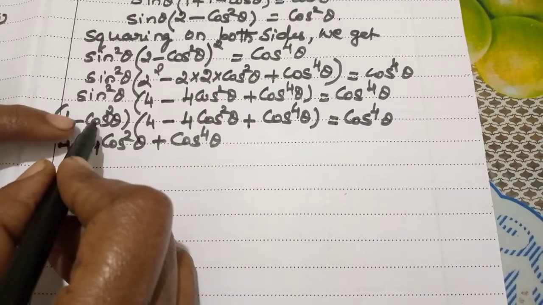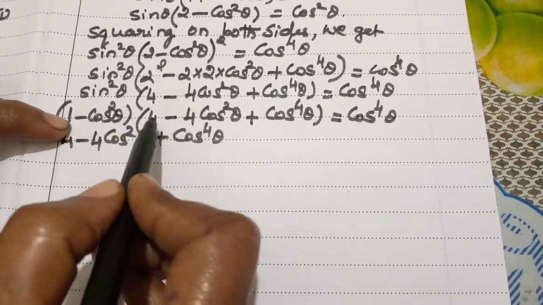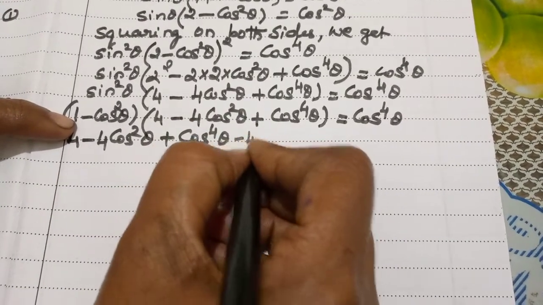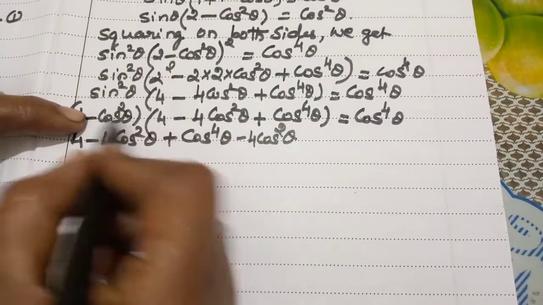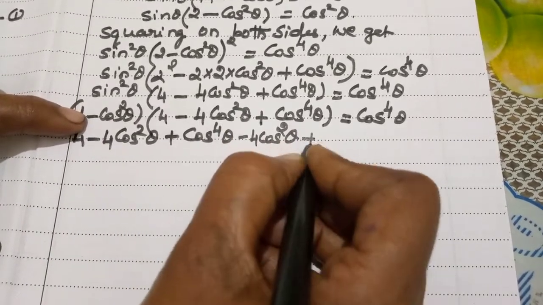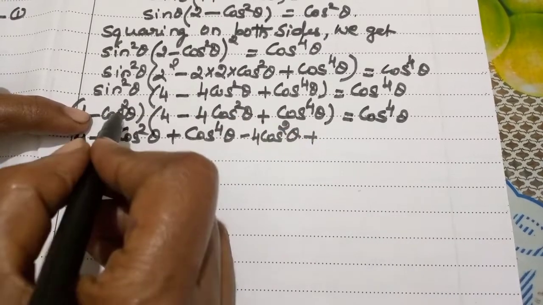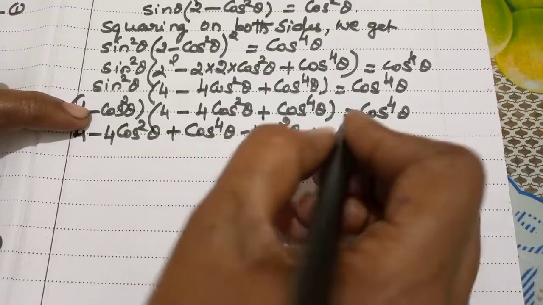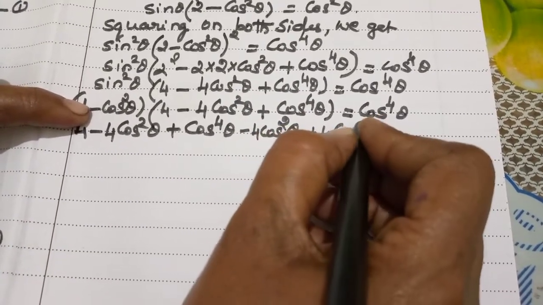Then minus cos square theta into these 3 terms. Okay. So 4 into minus cos square theta can be written minus 4 cos square theta. Next, minus into this minus term. So minus into minus plus 4 cos square theta into cos square theta. Cos square theta into cos square theta is cos power 4 theta. Okay, so 4 is there, no? 4 cos power 4 theta.